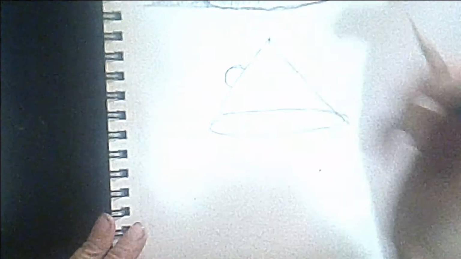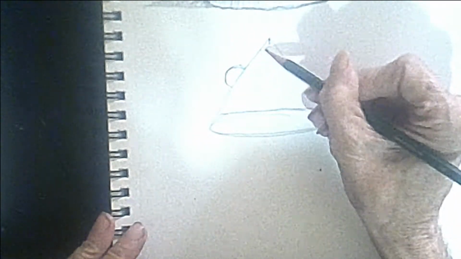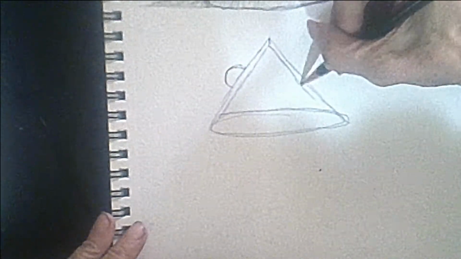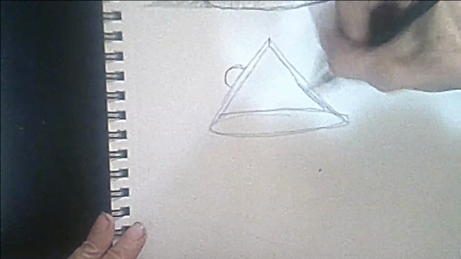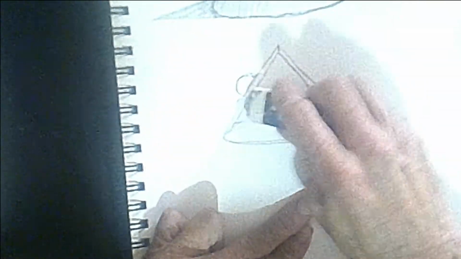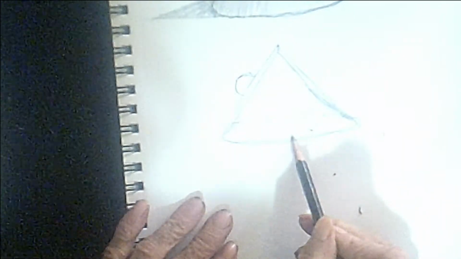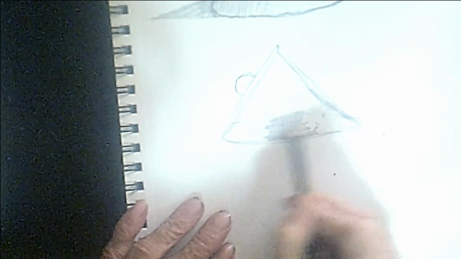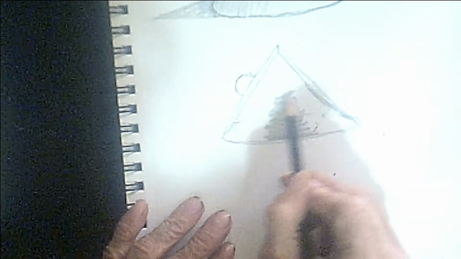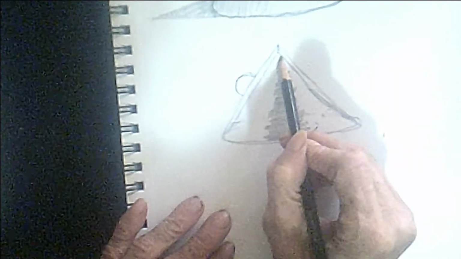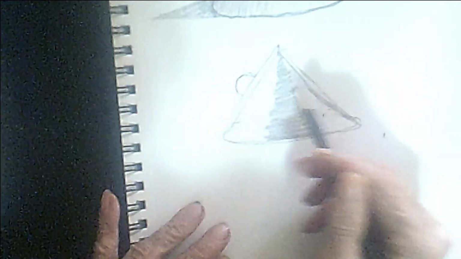What this is going to create is a highlight on this side, and you're going to have to create a light on this side, like so. Your core shadow is going to run up right through the middle, like so, once it gets narrow as it gets to the top. Then you've got your midtones, which fade out from there.